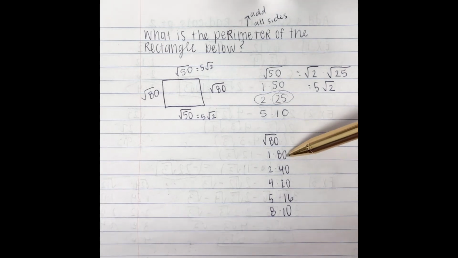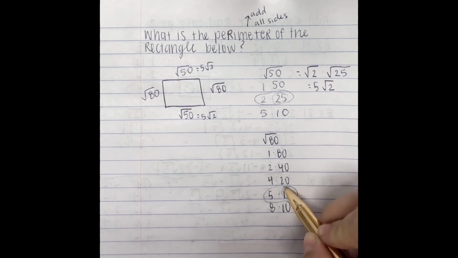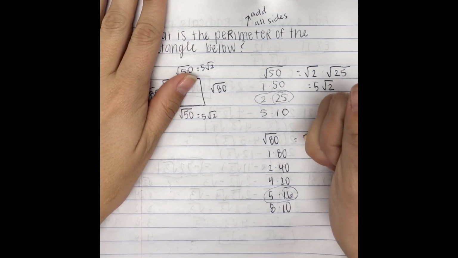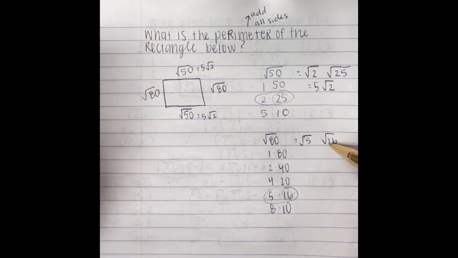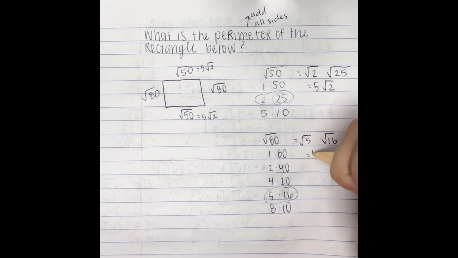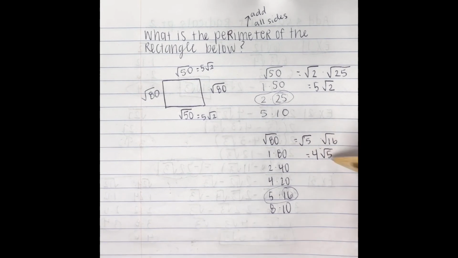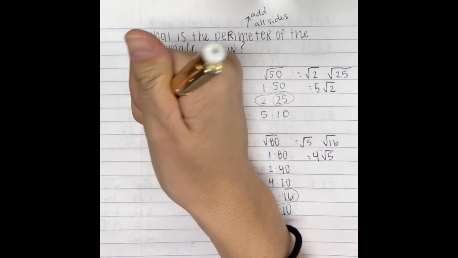Those end up being the only things that multiply to equal 80. So our largest perfect square here is 16. So we're going to rewrite it as square root of 5 times square root of 16. And we know square root of 16 simplifies to be 4. So this gives us 4, and then we bring down our square root of 5. So we're going to rewrite this to be 4 square root of 5.